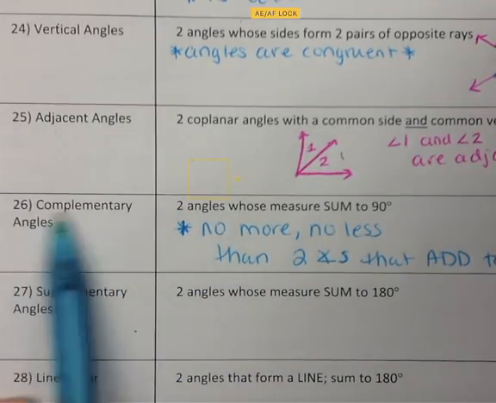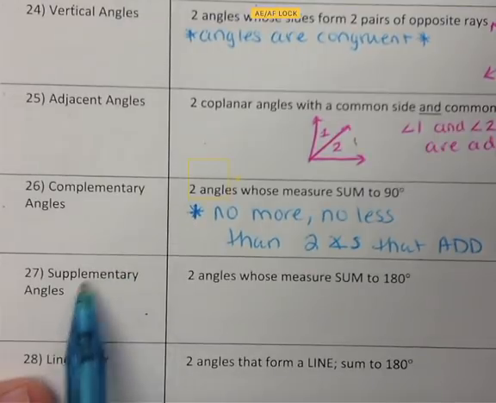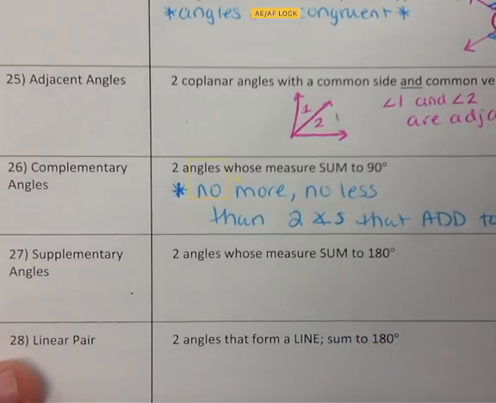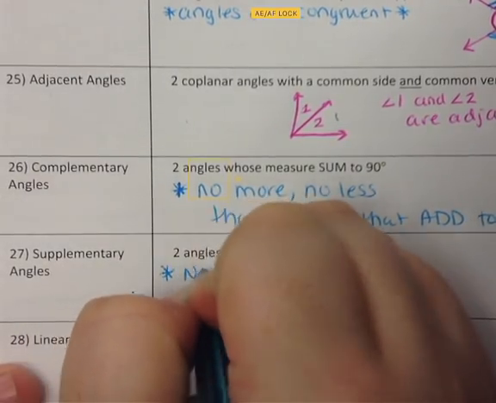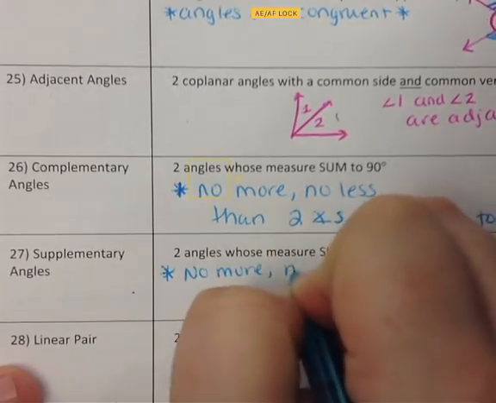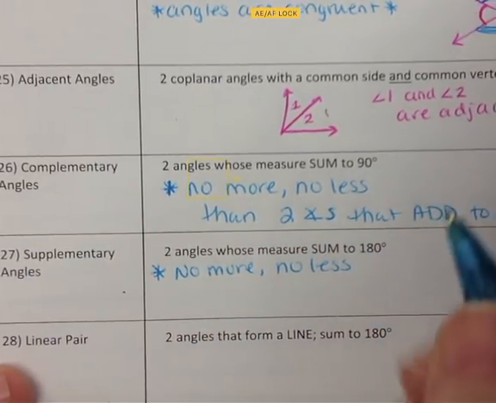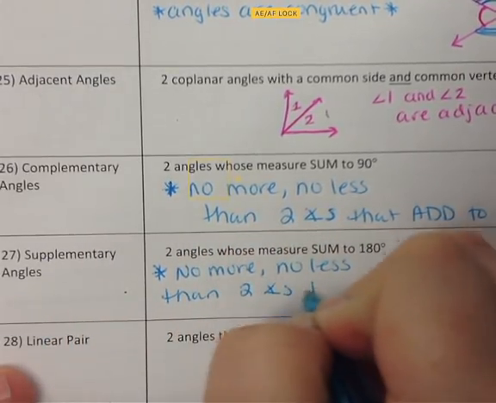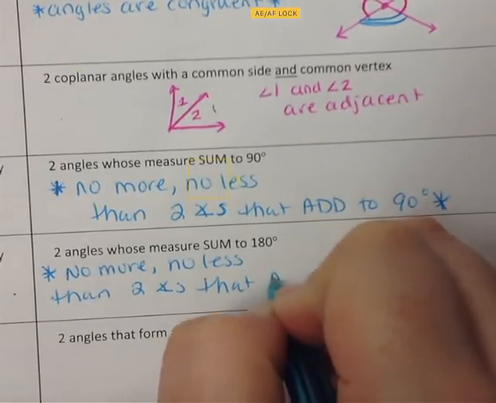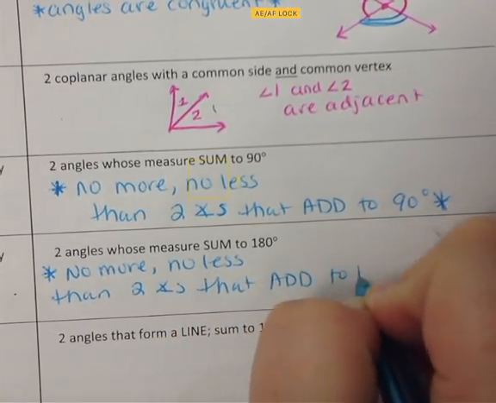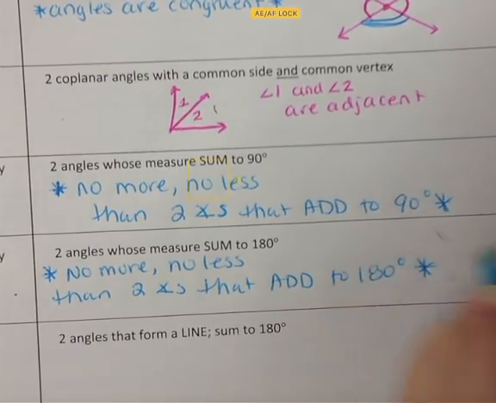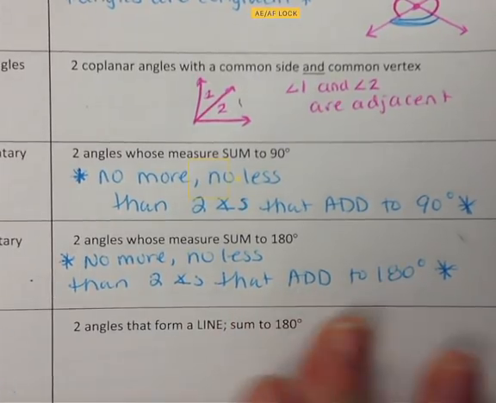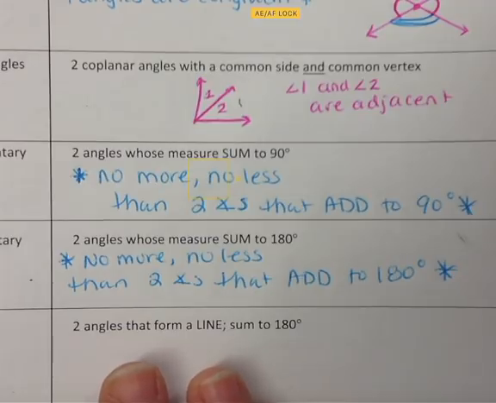If you have 2 angles, very specifically 2 angles, and those 2 angles add to 90 degrees, those 2 angles are considered complementary. Now, supplementary is the same thing, but it's 2 angles whose measures sum to 180 degrees. So again, this is no more, no less than 2 angles that add to 180 degrees. That means that they should form a line. Supplementary angles should form a line. But if they're separated, they can still add up to 180 degrees.